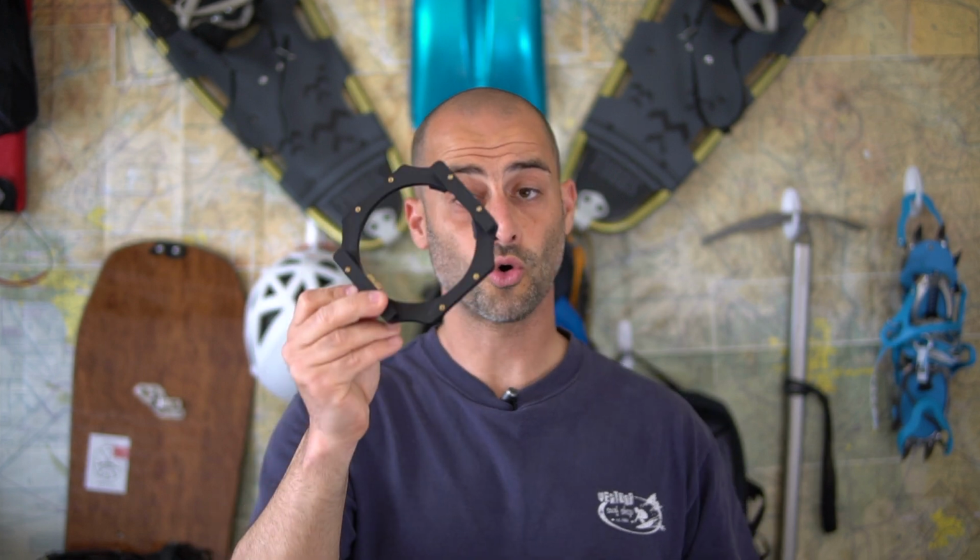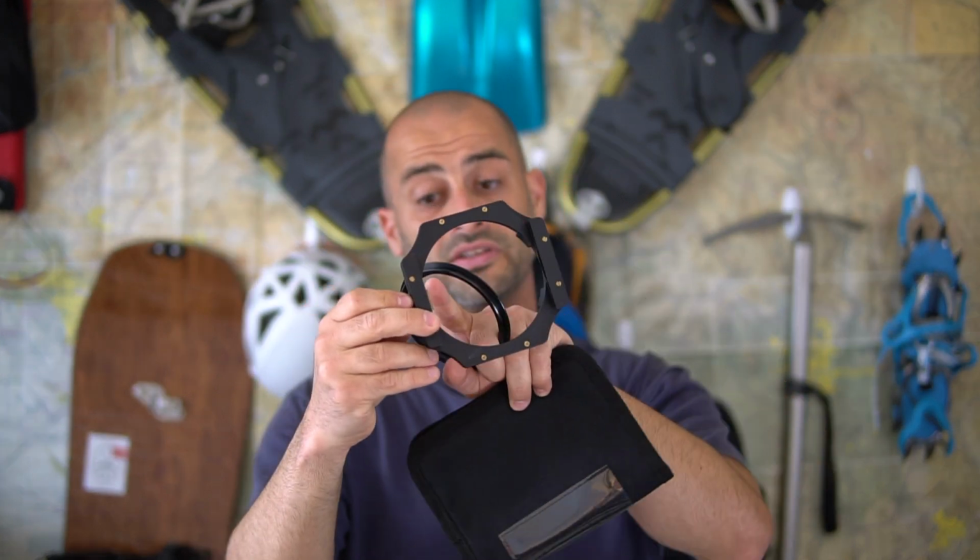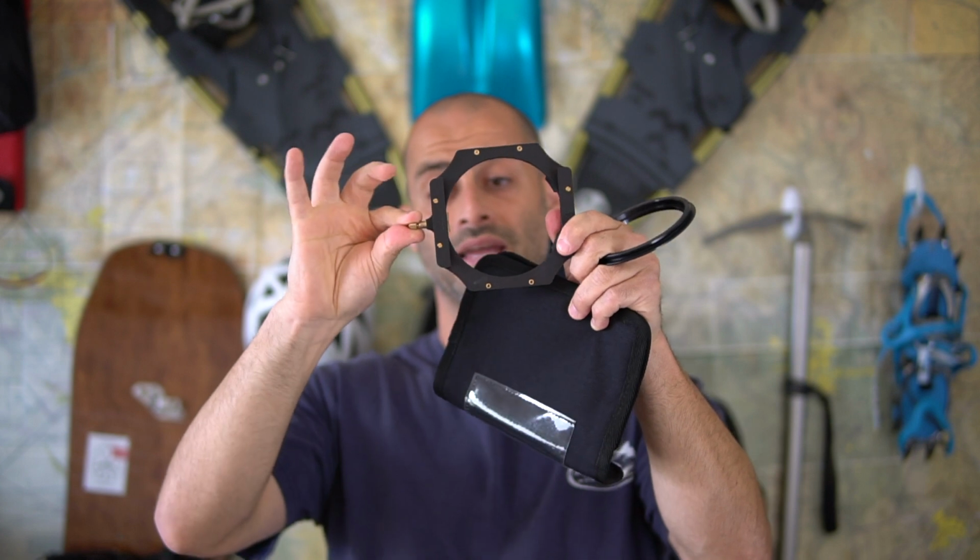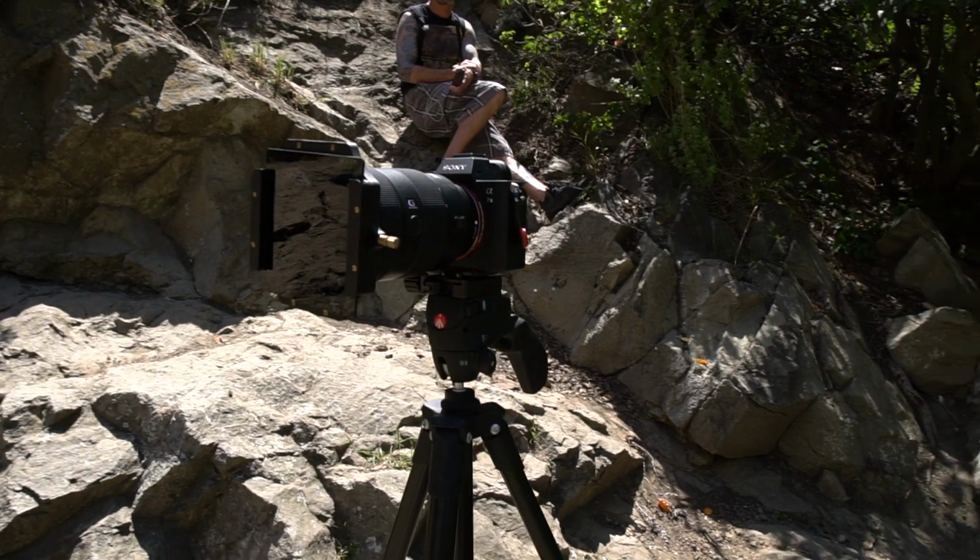So once you have this on the front of the lens, the actual filter holder, you can see has 3 teeth, and one of them is spring loaded that will hook onto the lens adapter, and then from there you can put the actual filter in place, as you see how I have here.